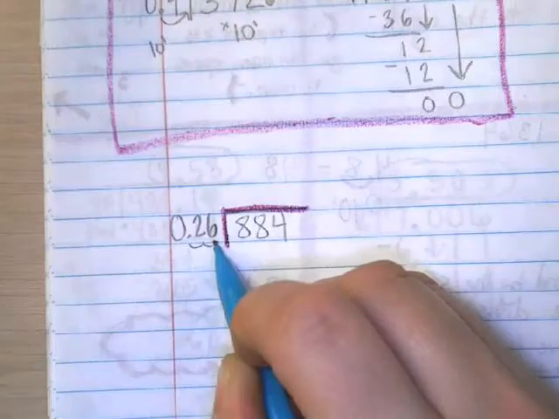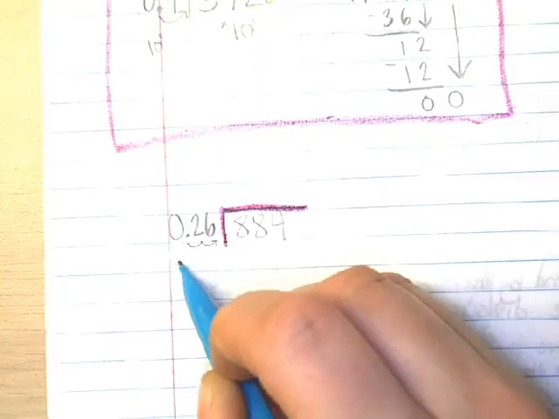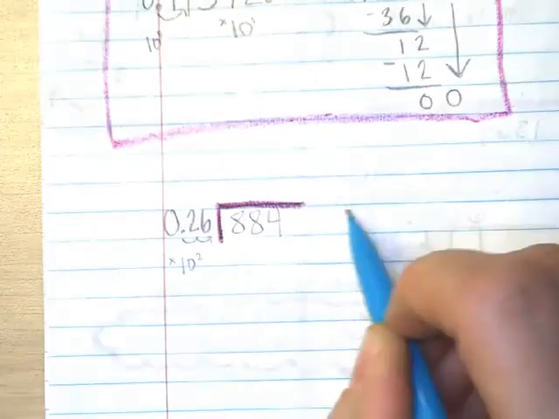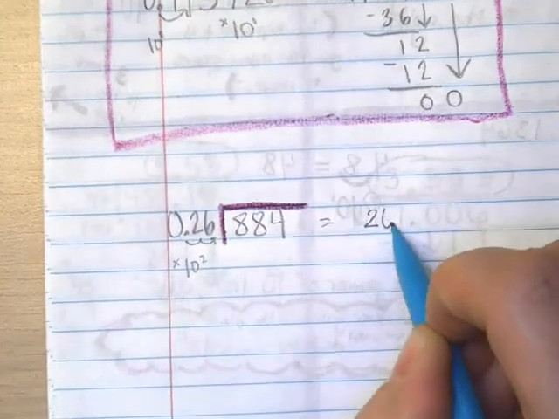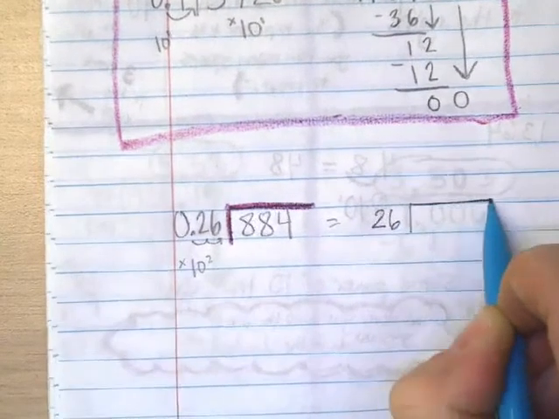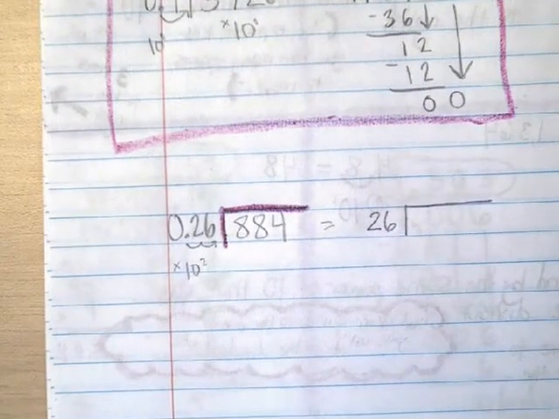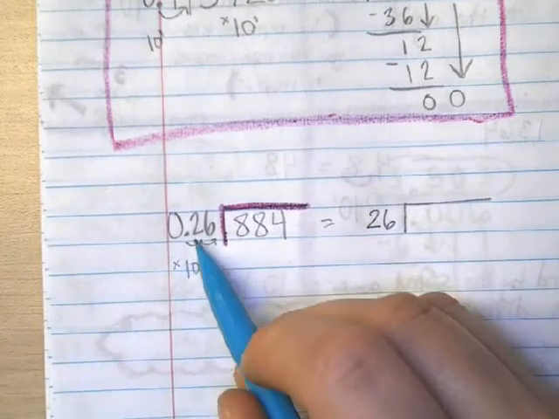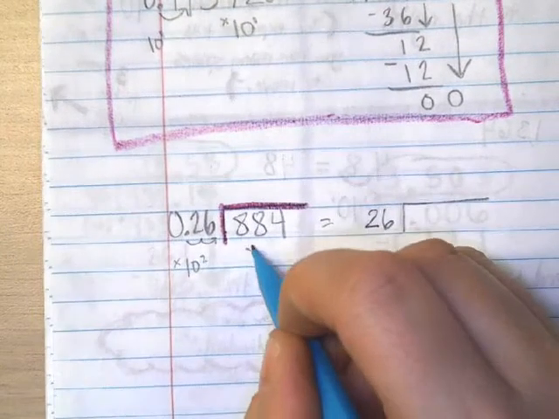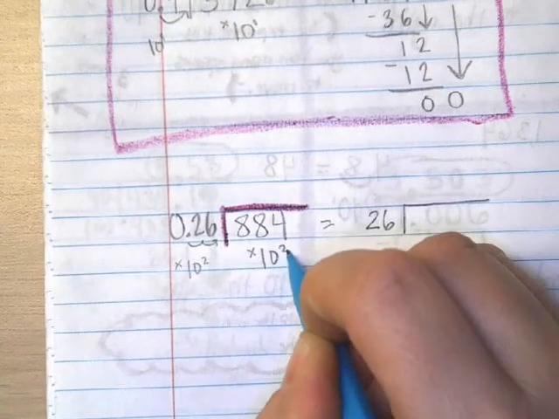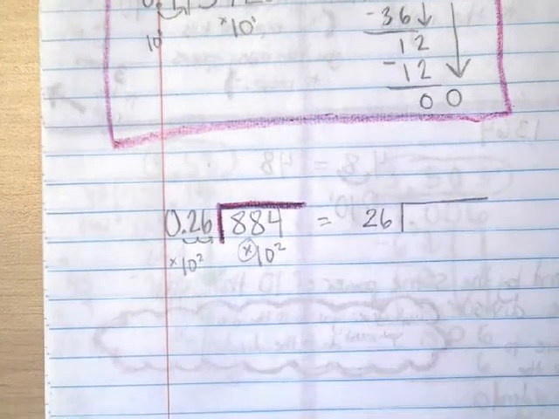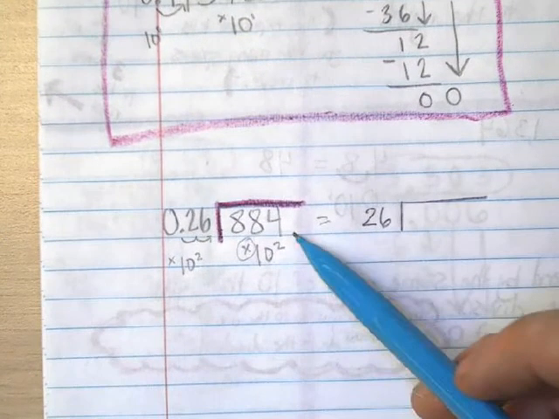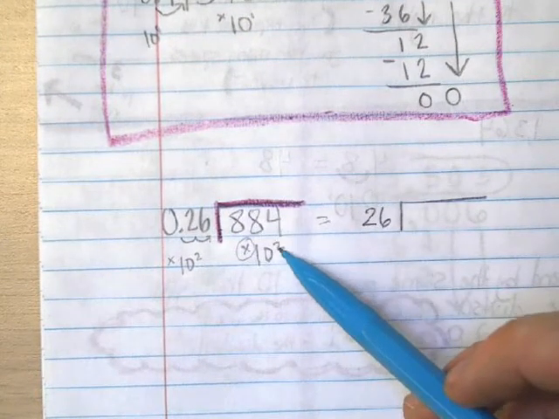I have a decimal in the divisor, so I need to get rid of it. I've got to make this 0.26 a whole number without any pieces. So I'm going to move it twice, which is timesing by 10 to the second power. It changed it, so rewrite it to 26 as the divisor.